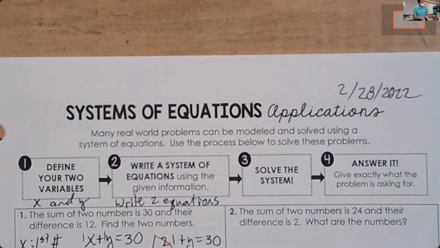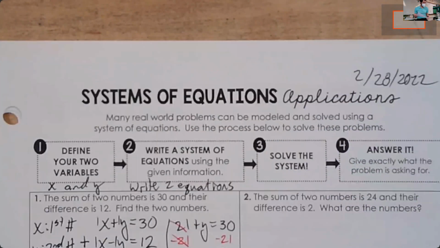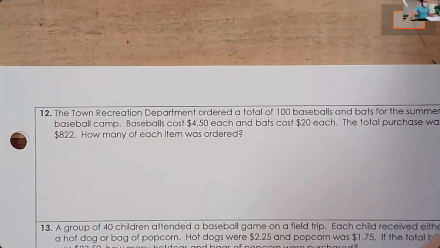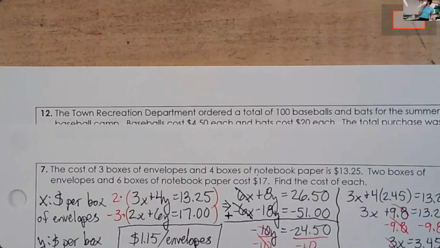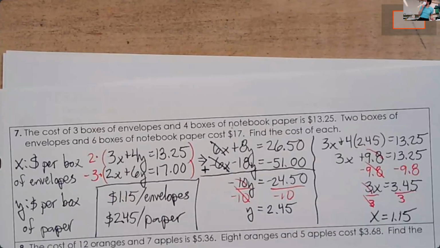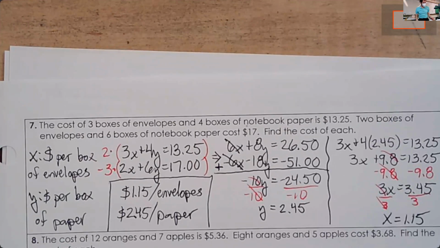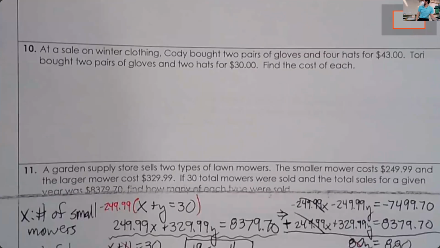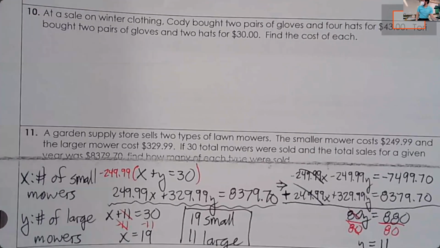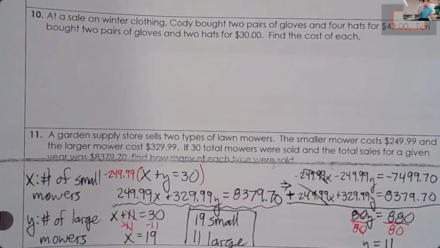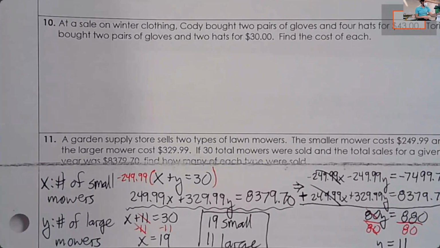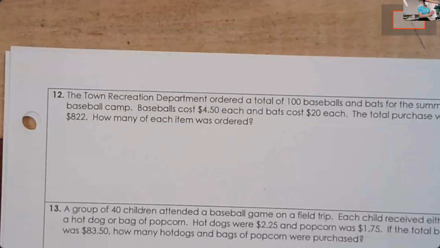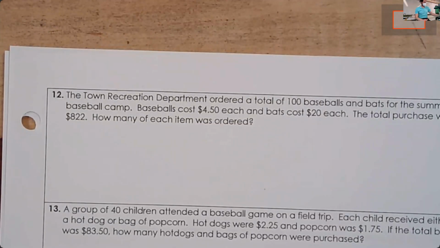So the first 3 problems we did, we defined our variables as 2 different numbers. And then the 2 that we did after that, from the second page of notes, on number 7, we were figuring out the cost of a box of envelopes and the cost of a box of paper. So that's what those variables represented on that one. And then the very last one, we were trying to figure out how many of each type of lawnmower was sold. So we had small lawnmowers and large lawnmowers, the number of them sold. Every single one of these problems will tell you what things you are trying to figure out. Those will be your 2 variables every single time.